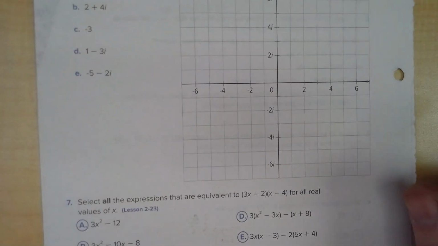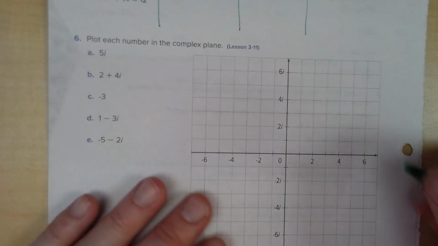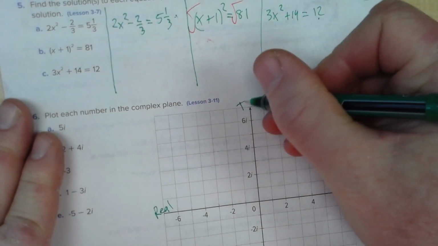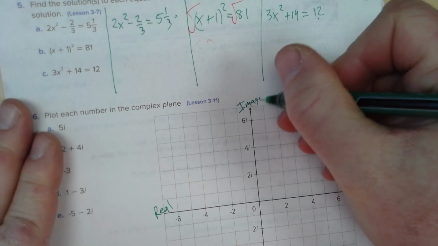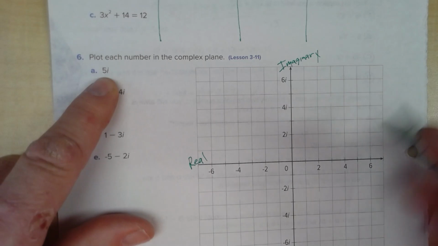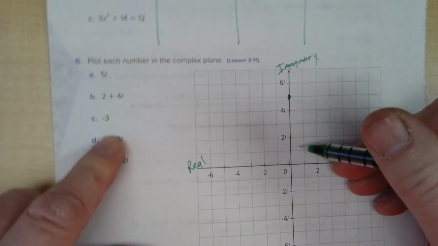Okay, plot all of these on the complex plane. So basically you got the real axis this way and the imaginary axis this way. So 5i is just going up 5, right, on the imaginary axis.